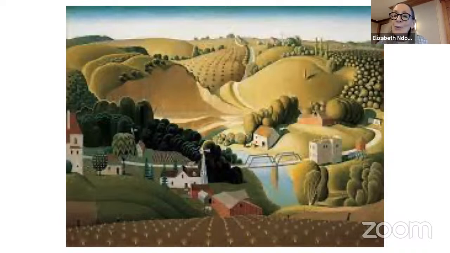So you are not the first person to have felt that about Grant Wood's work. She said it's a little bit pornographic. The characterization of the hills as being sensual and like the female figure has been said before about Grant Wood's work.